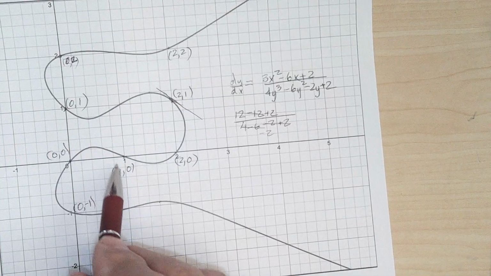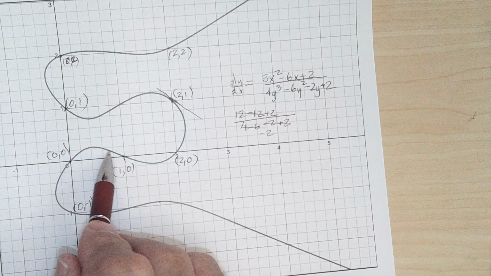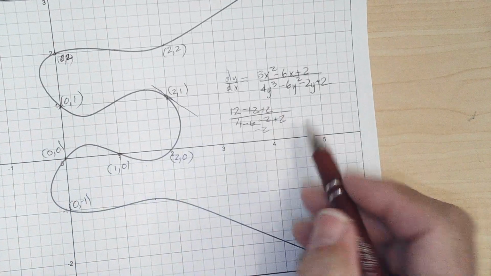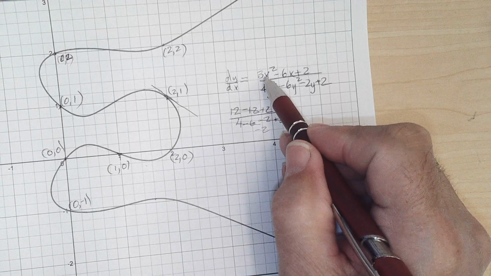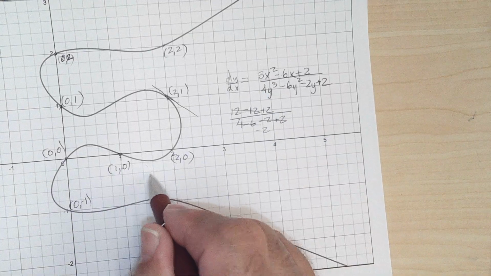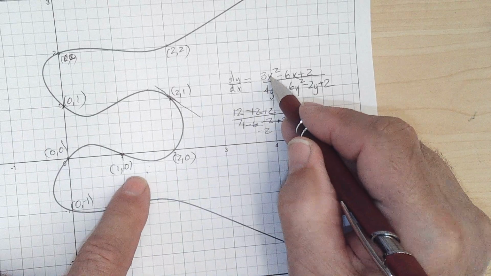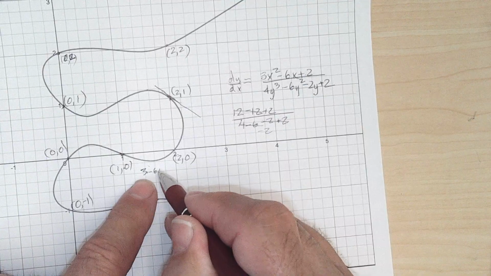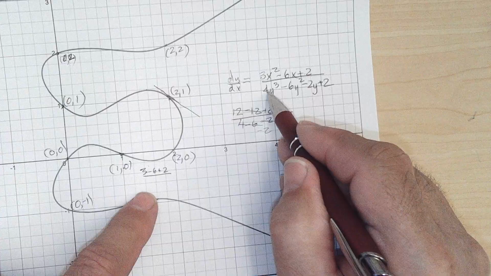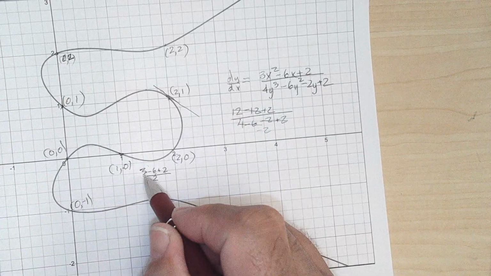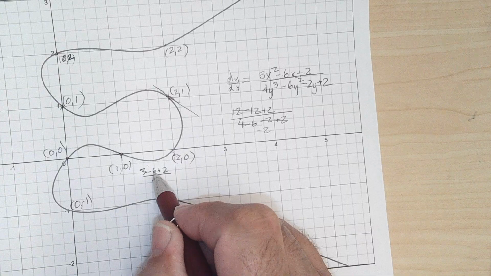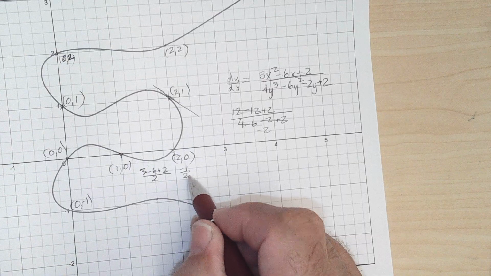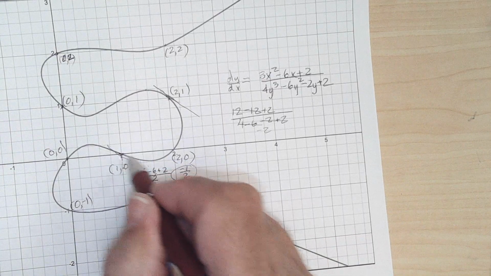Slope here at 1, 0. That looks like it's about -0.5. So I'm going to check the slope at 1, 0. Put 1 in for the x's, and I'm going to get, for here, 3 minus 6 plus 2 over, zeros in here, will be just a 2. 3 minus 6 is -3 plus 2 is -1 over 2, slope of -1/2.